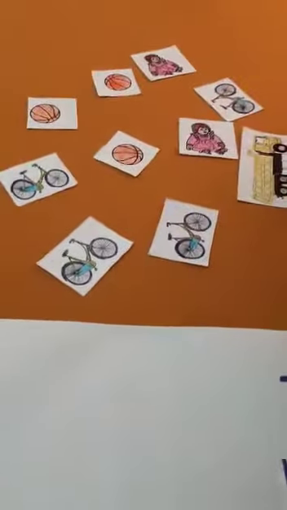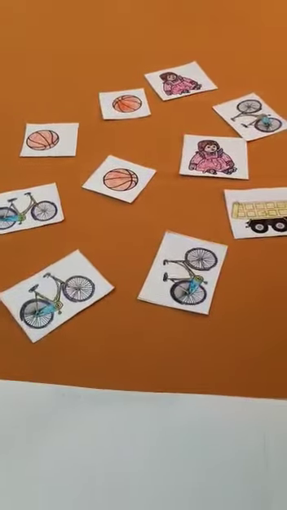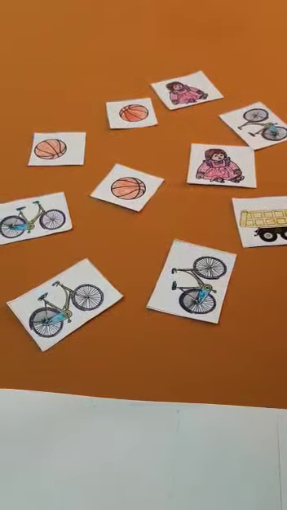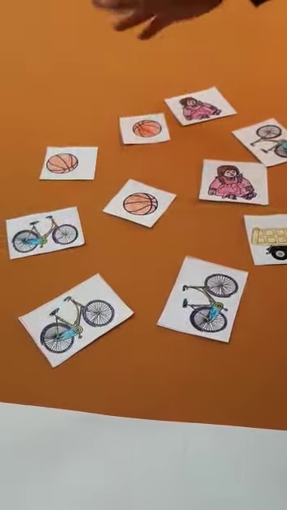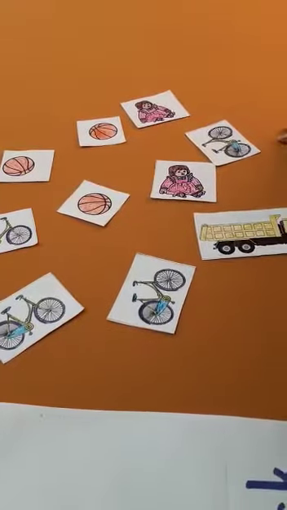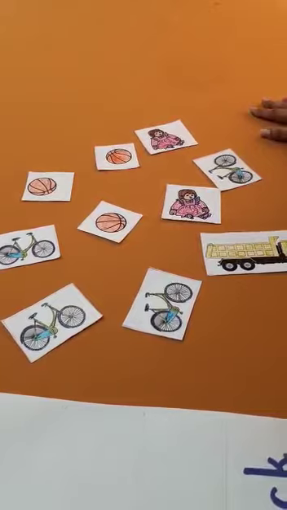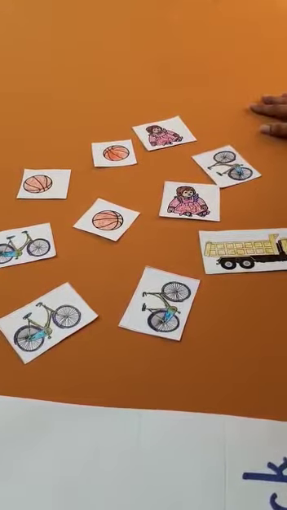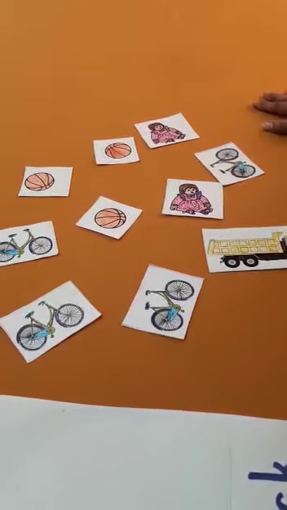Right, so I have some pictures. Let's look at some of the objects in the picture. What do you see? Good, we see bicycle, balls, dolls, a truck. So what would you call these things? Yes, we can call these toys. They are some of your favorite toys.